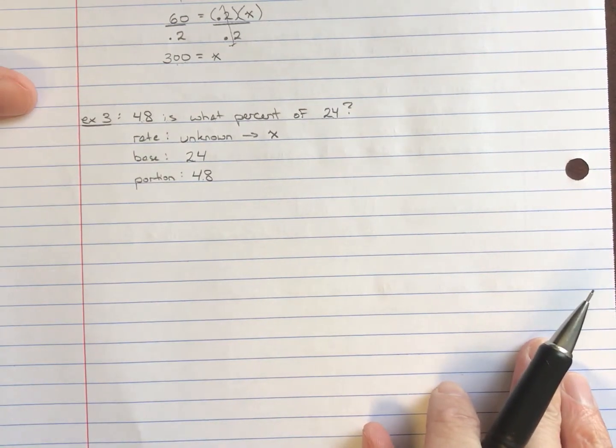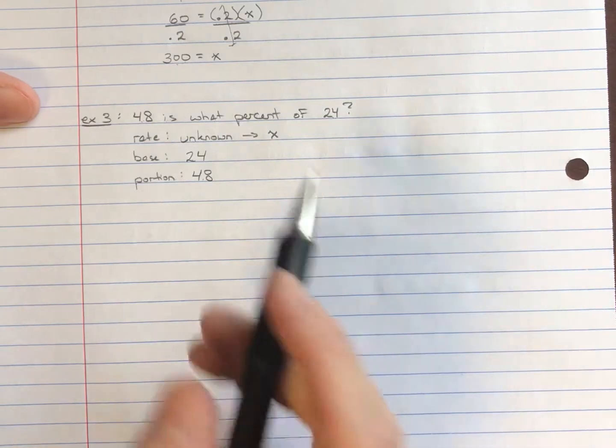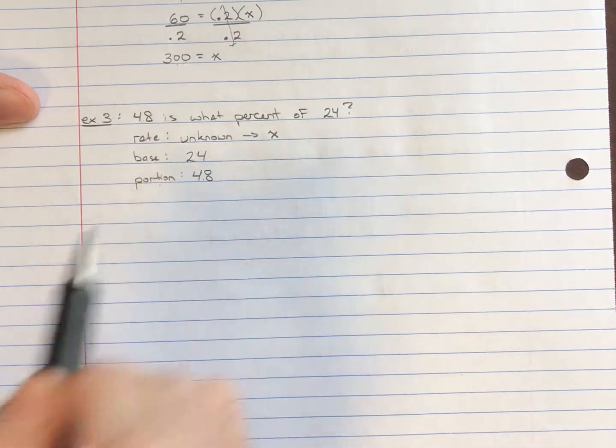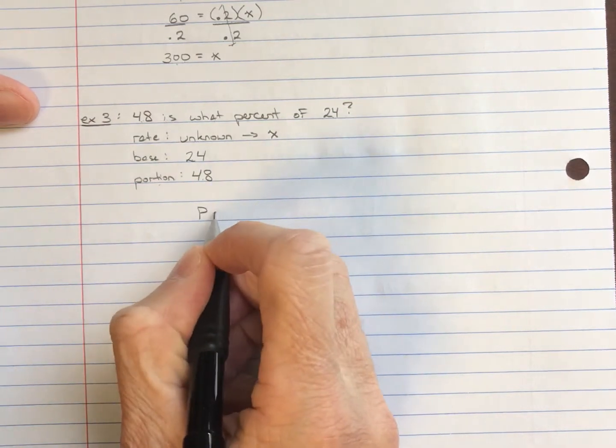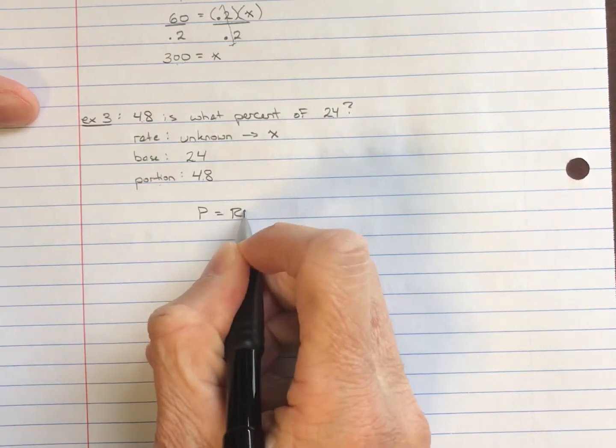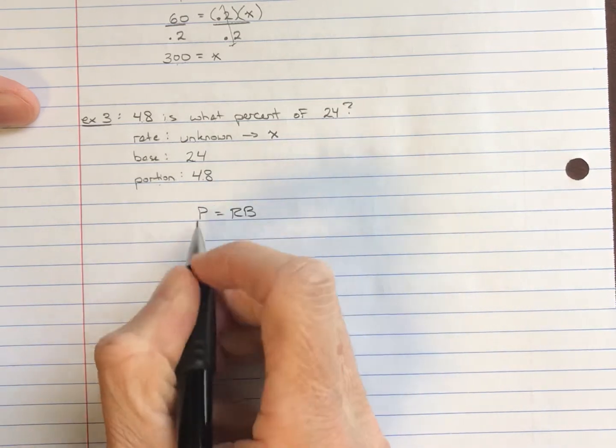Okay, it's often the case that the portion is smaller than the base, or the part is smaller than the whole, but not always. Okay, let's use our formula. P equals RB. Okay, portion is 48.